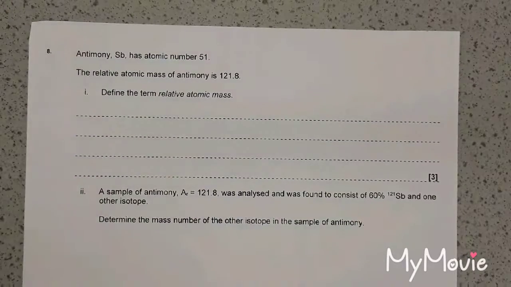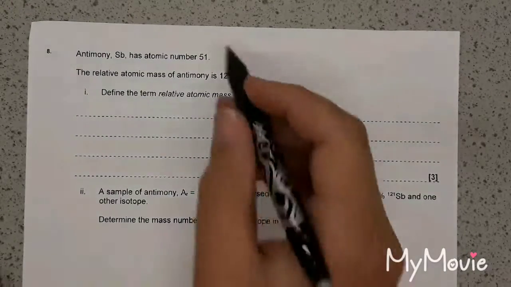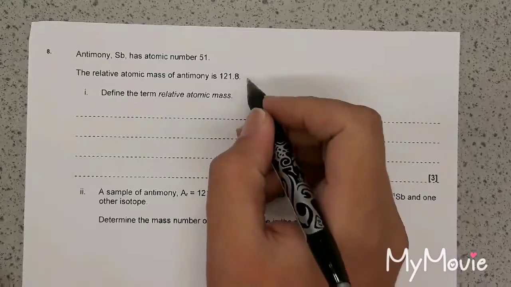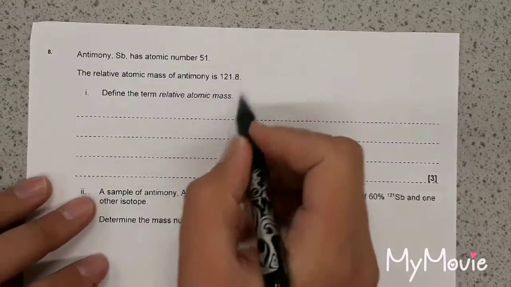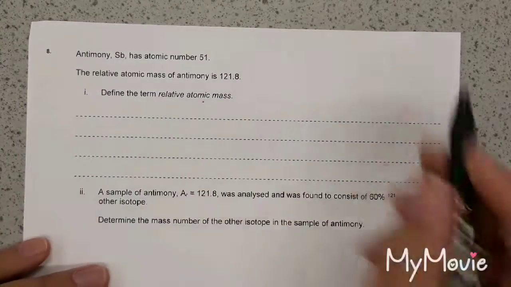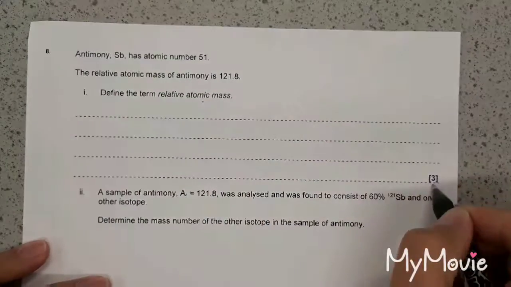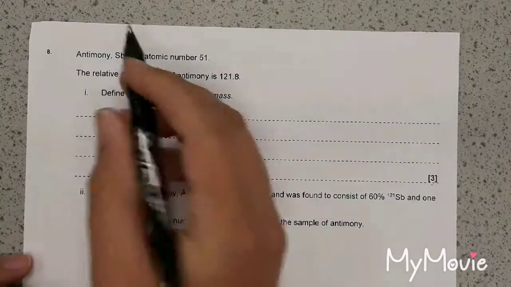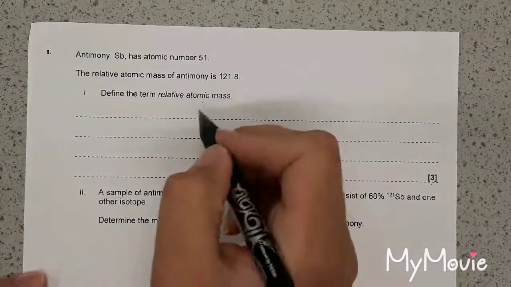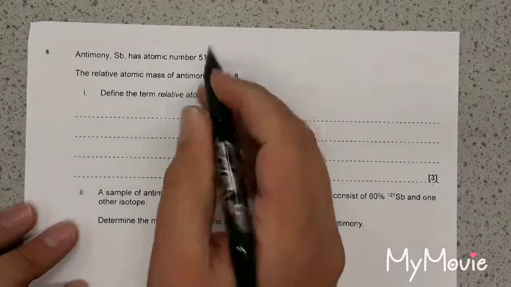Question 8, antimony has the atomic number of 51 and a relative atomic mass of 121.8. Define the term relative atomic mass. Another definitions question. 3 marks for this one. It's always 3 marks and they're always coming from the same place. But the words you've got to get in order to get the marks.